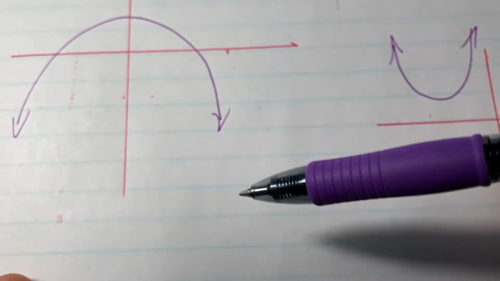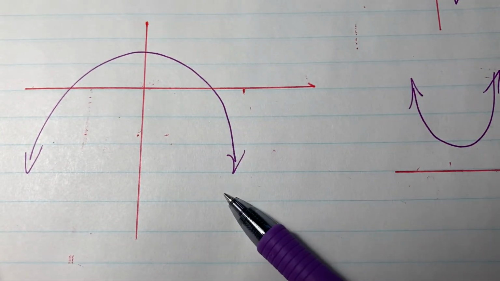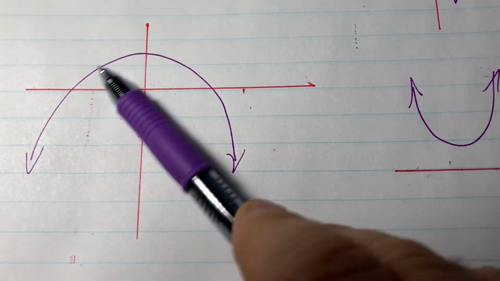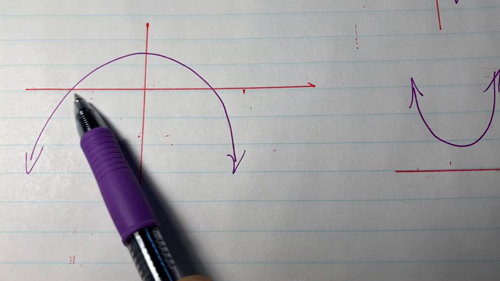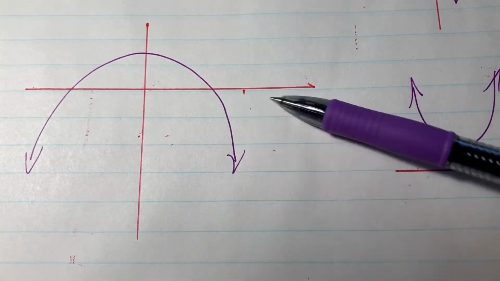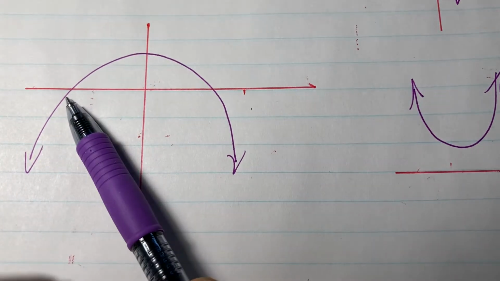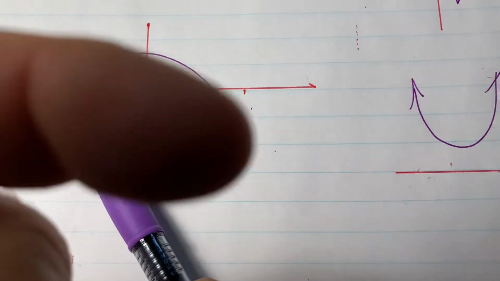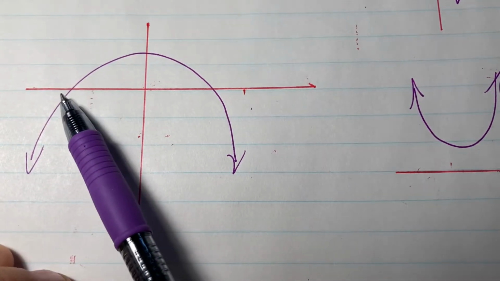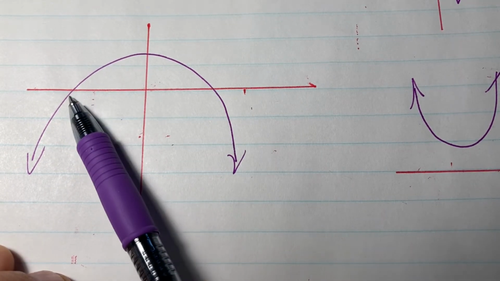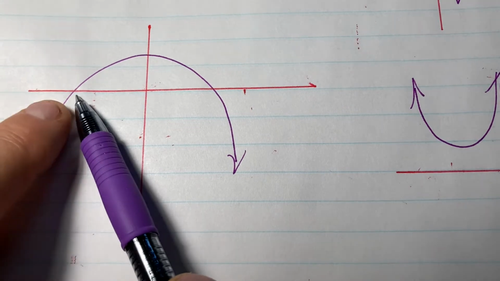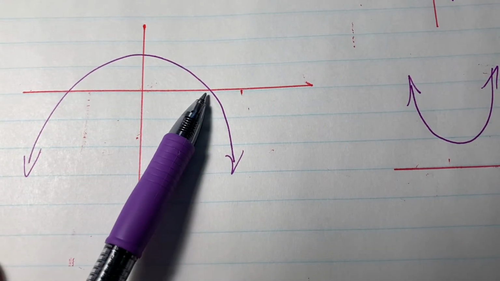Okay, here's a different problem, different equation. When you graph it, a parabola looks like this. It opens down. It intercepts the x-axis at 2 points. So the solution, the roots of the equation, or the zeros, would be the two values of x. So one answer is the x value right there, and the other answer is the x value right there.